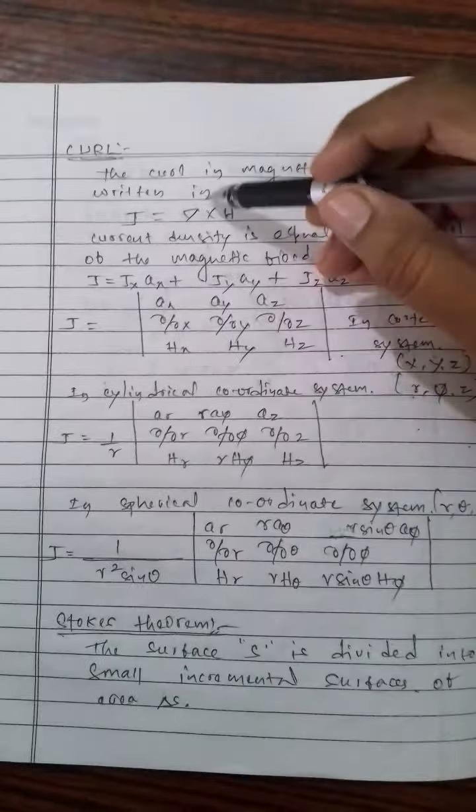Minus 6 into the bracket of x square by 2 from 2 to 5, by y from minus 1 to plus 1, minus 6 by 2 into the bracket 25 minus 4, into 1 plus 1, is minus 3 into 21 into 2, which is minus 126. So the left hand side is equal to the right hand side. Hence both sides of the Stokes theorem are verified.